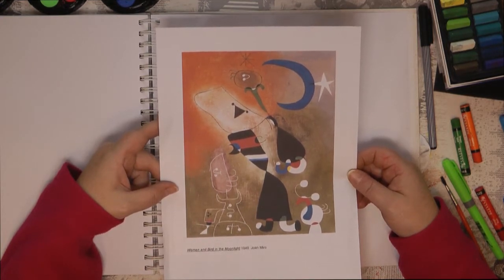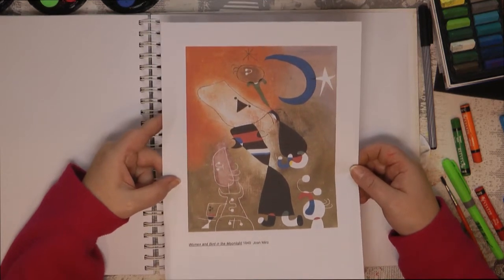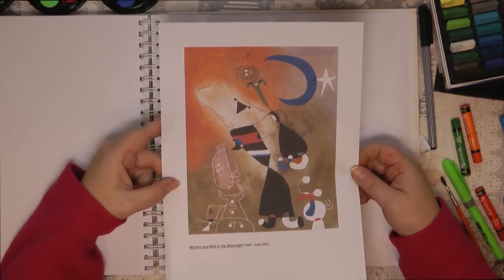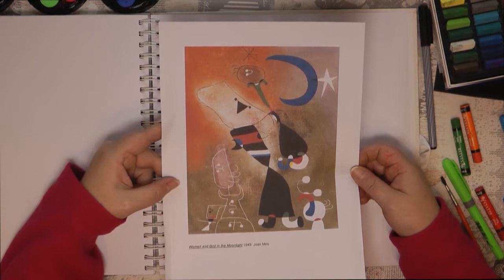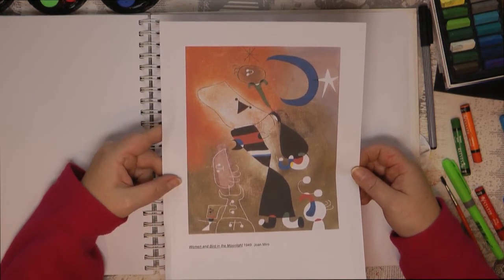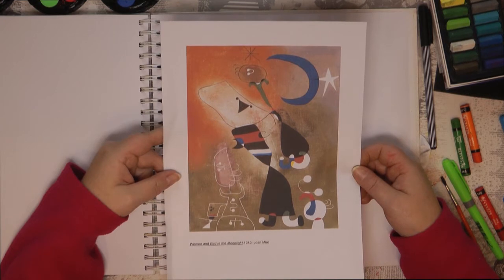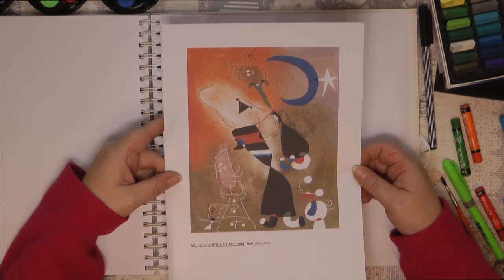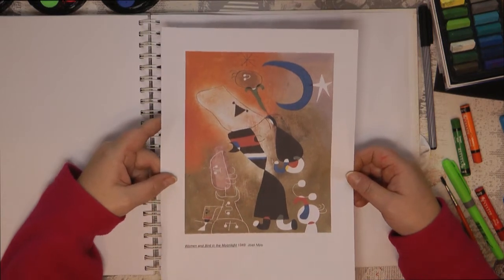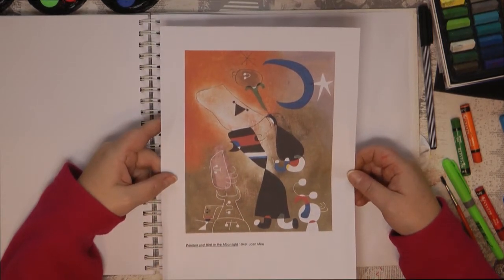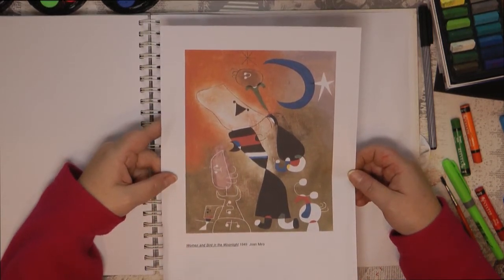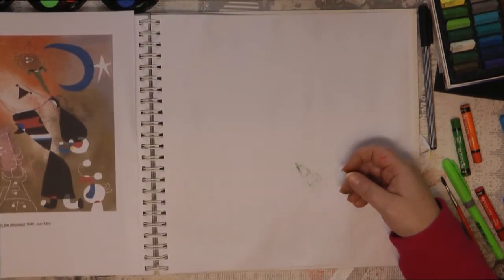So basically I'm gonna do my own interpretation of this painting, and I'm gonna call it... what am I gonna call it? I don't know whether to name it first or whether just to do something. I'm going to call it Woman Shielding. So it's kind of relating to our current lockdown number 2. And I'm just going to go with the flow and just see what happens.